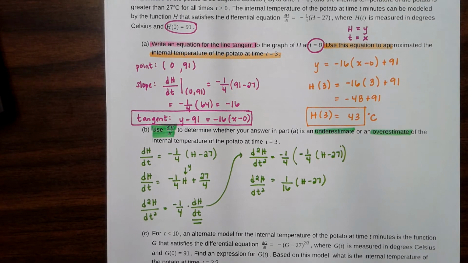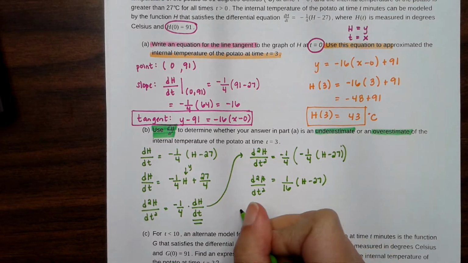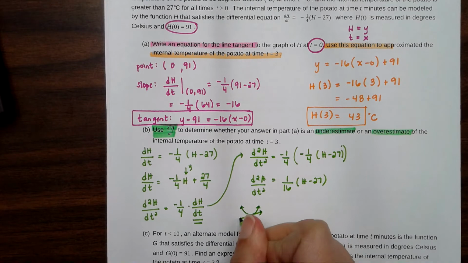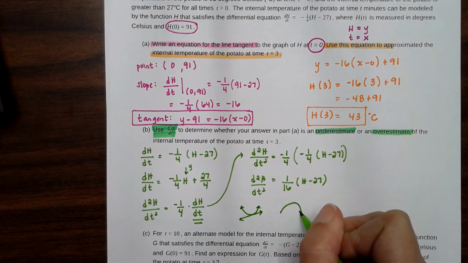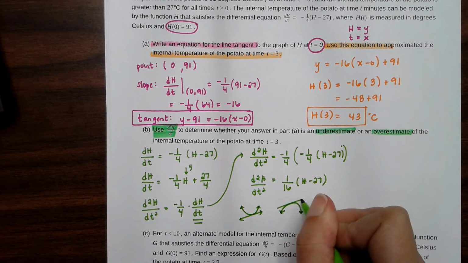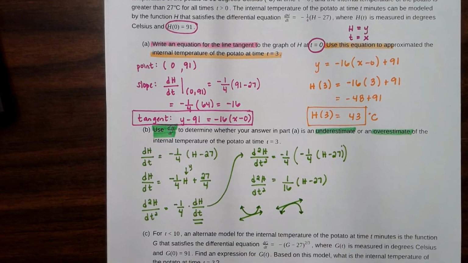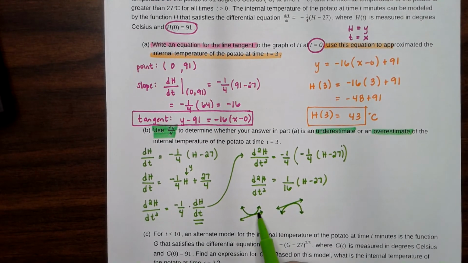We can use the second derivative to determine if our tangent line is an under or an overestimate because the second derivative tells me about concavity. If the graph is concave up, then all of the tangent lines will be below the curve. And if the graph is concave down, then all of the tangent lines will be above the curve. So if the graph is concave up, I'm going to have an underestimate, and if the graph is concave down, I'm going to have an overestimate.